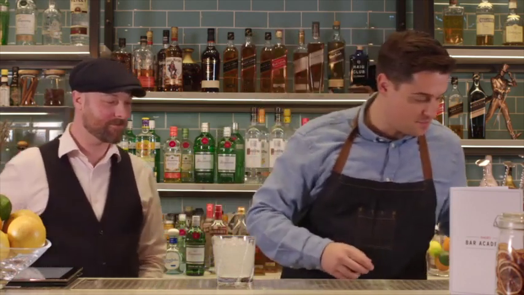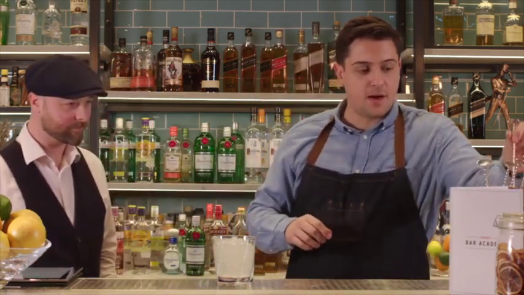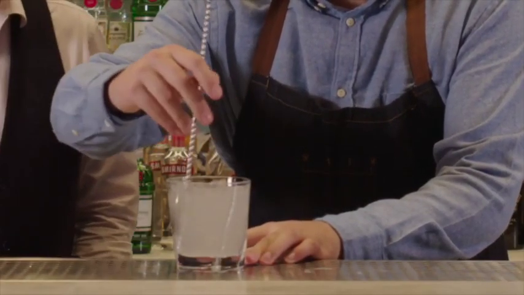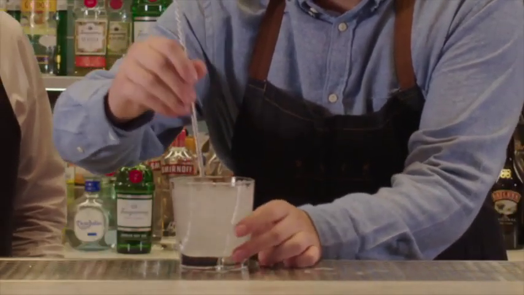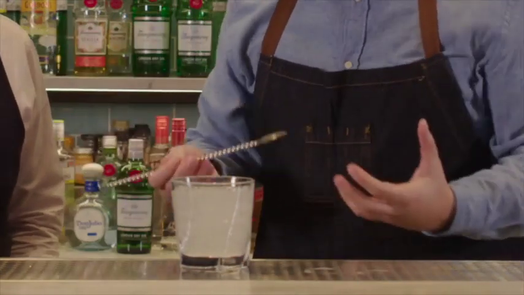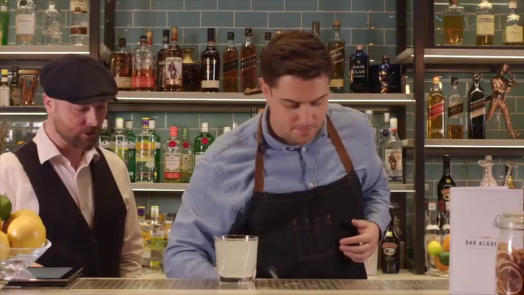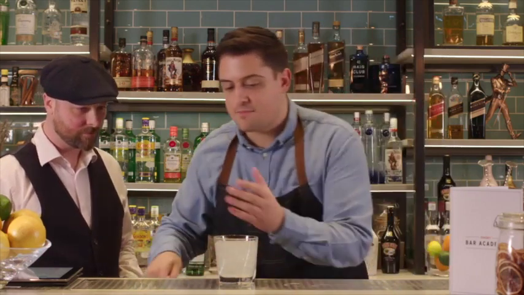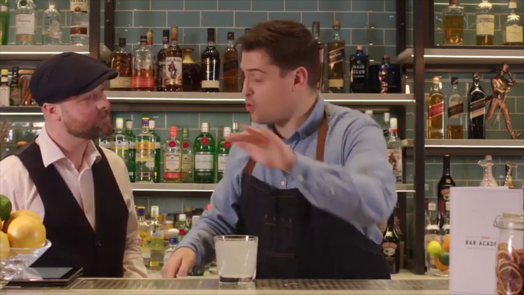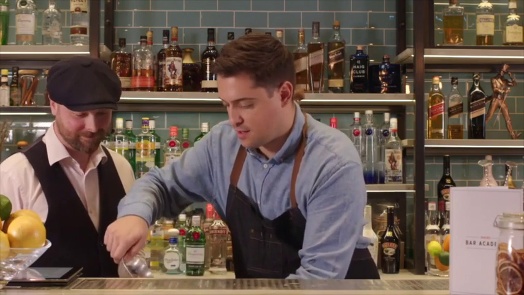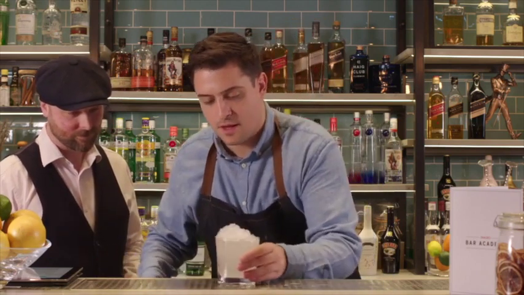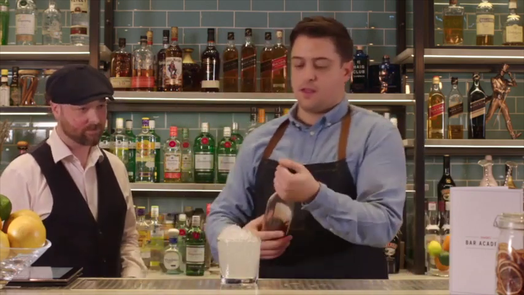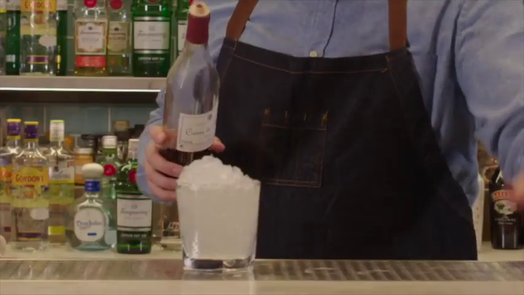Okay. Awesome. So the next step is to get a bar spoon and make sure we stir it like that, up and down, to make sure that we dilute it slightly, and that our drink is nice and cold and palatable. So I'm going to be adding more crushed ice to imitate that kind of snow cone look. There we go.